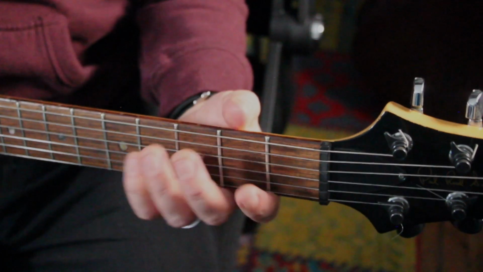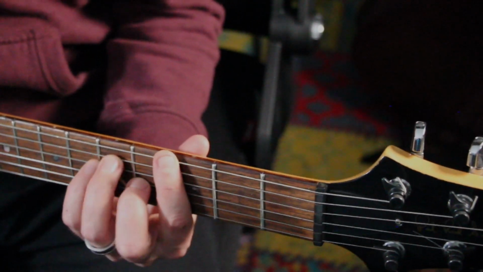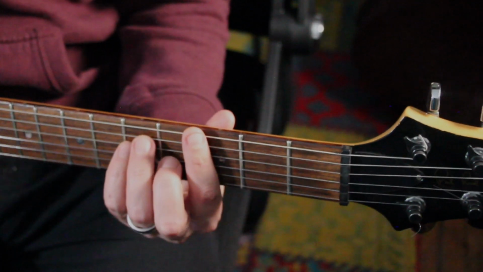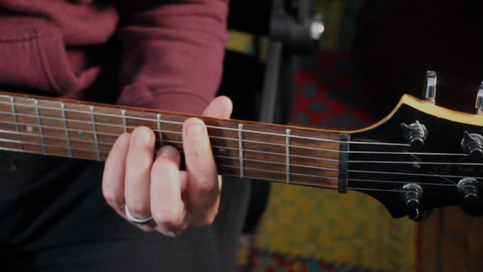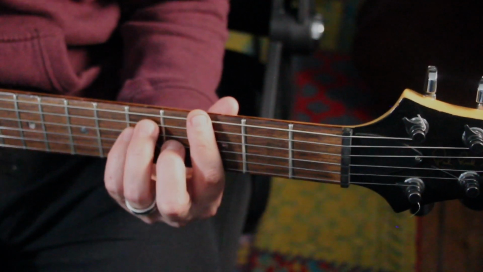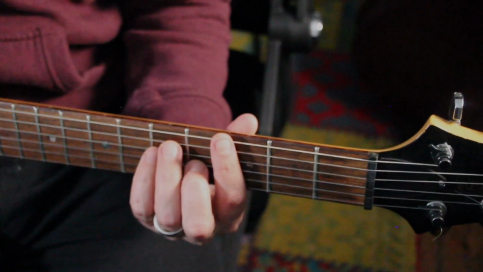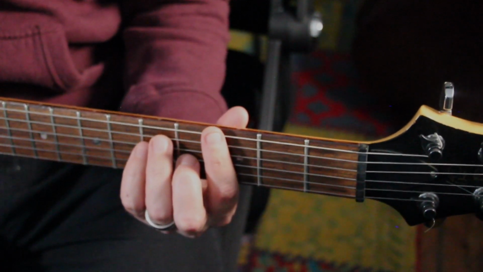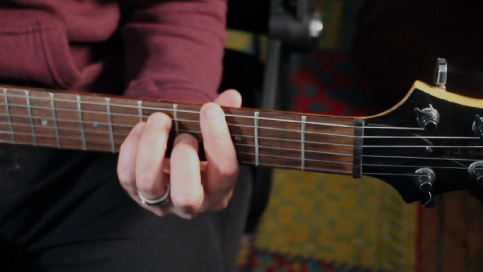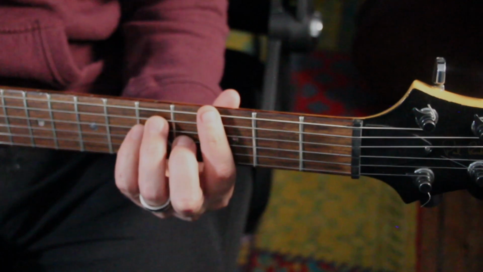So that dynamic control, the bar chord gives us much greater control over dynamics because all of the strings are fretted at the same time. So it's easier to apply techniques like muting or even to pick out individual notes.